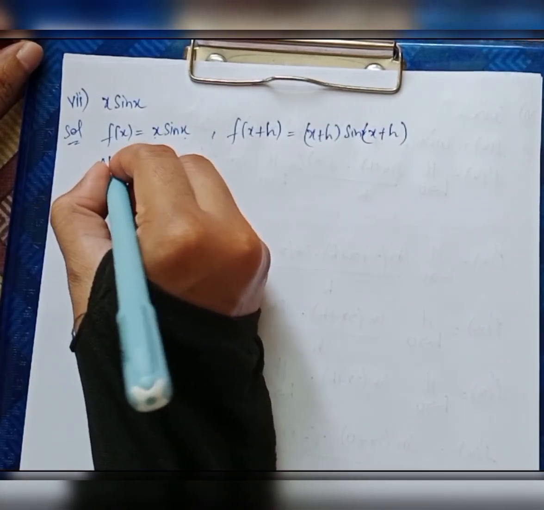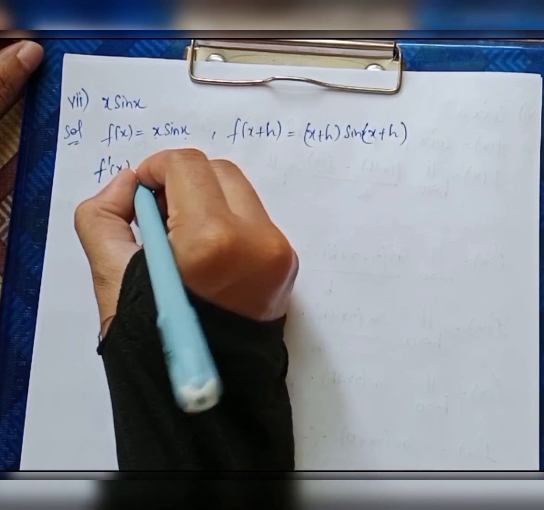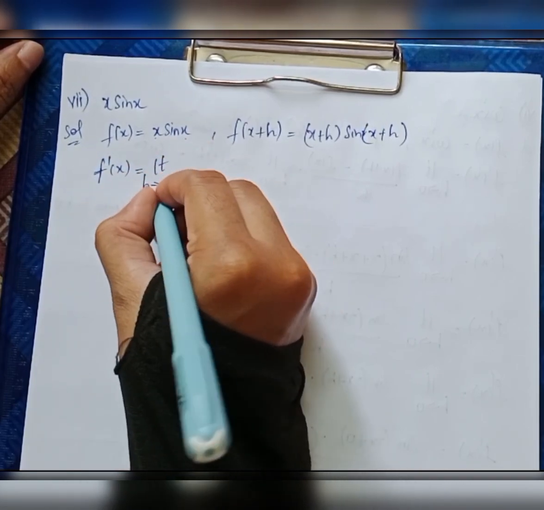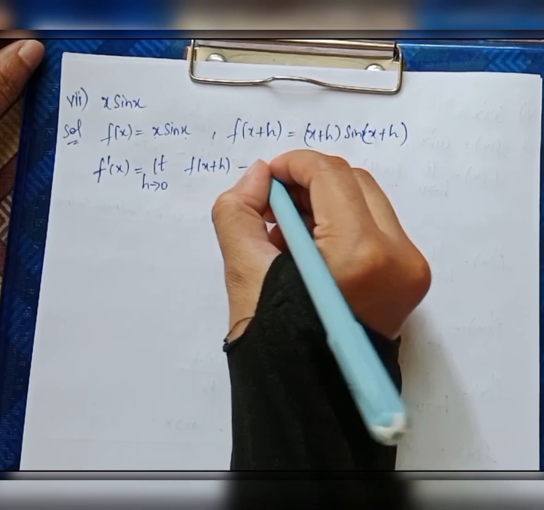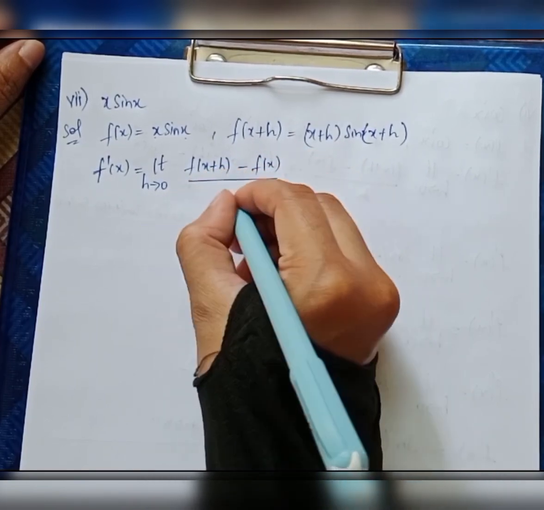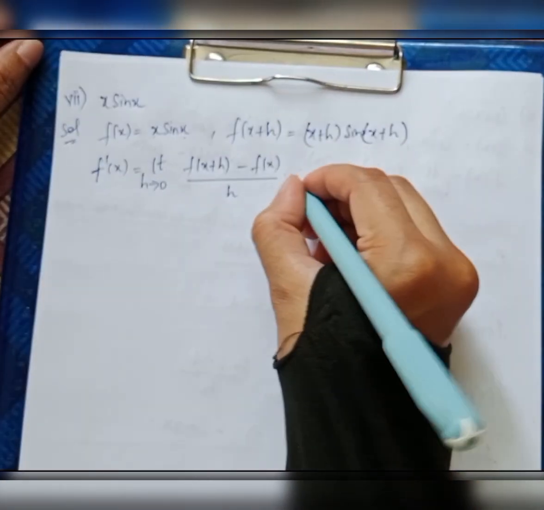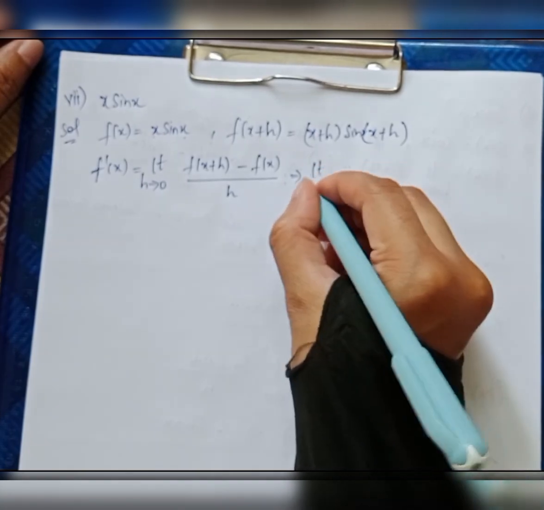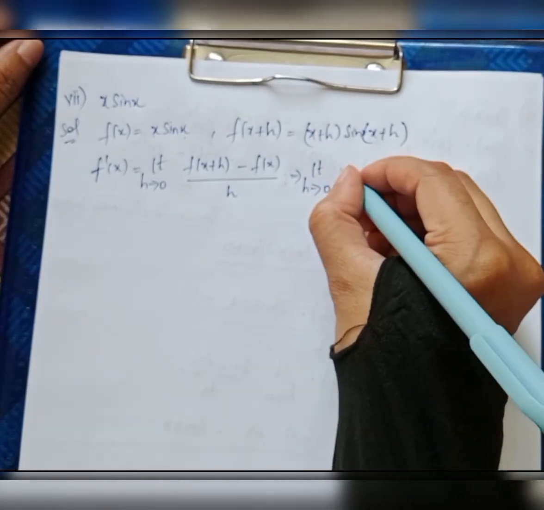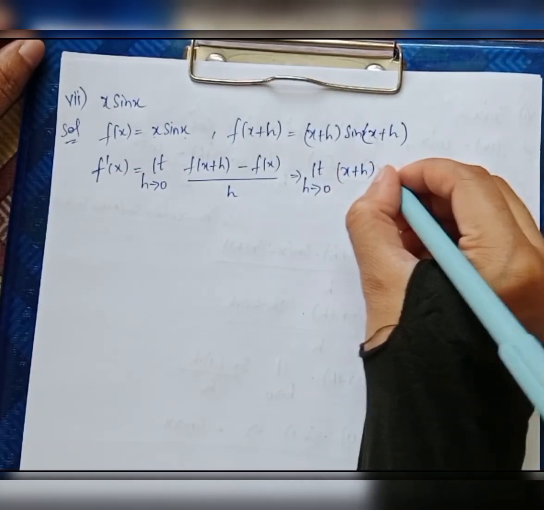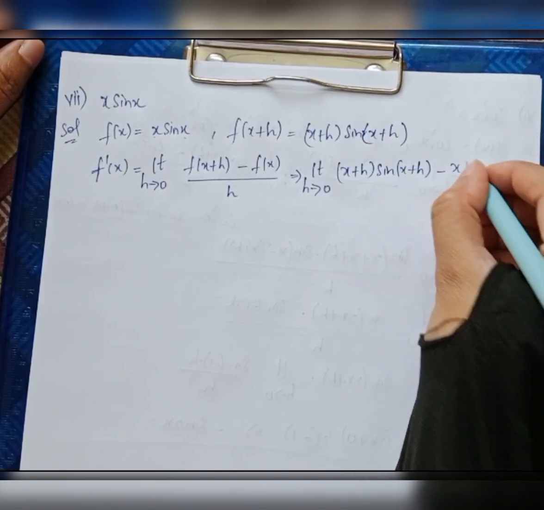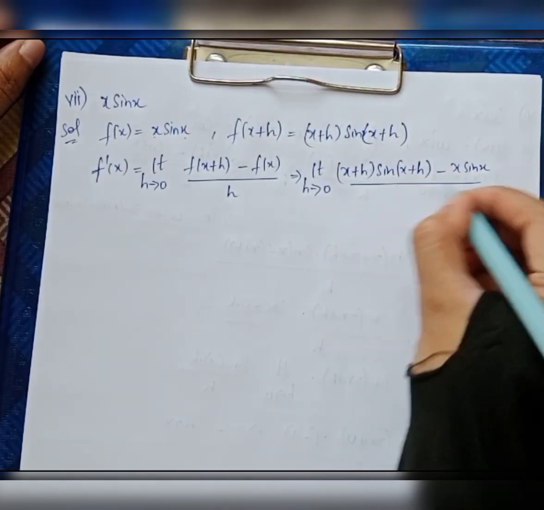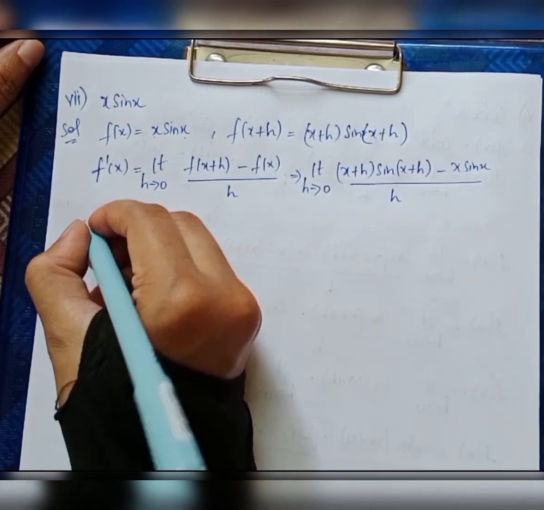Writing the formula, f'(x) equals limit h tends to 0 of f(x + h) minus f(x) by h. So this can be written as limit h tends to 0 of (x + h) into sin(x + h) minus x sin x by h.